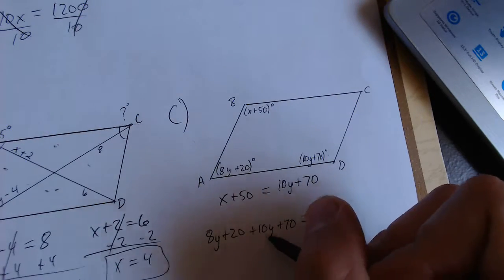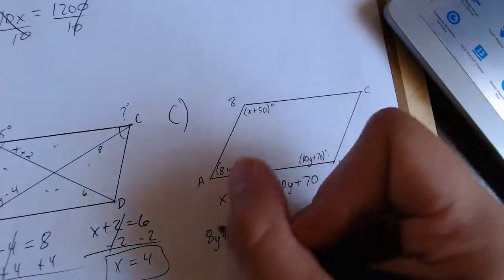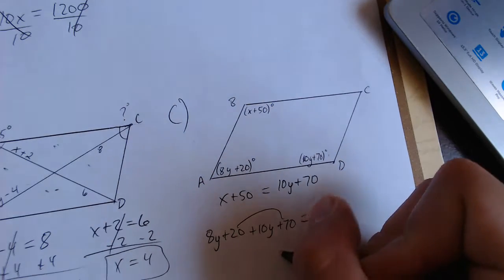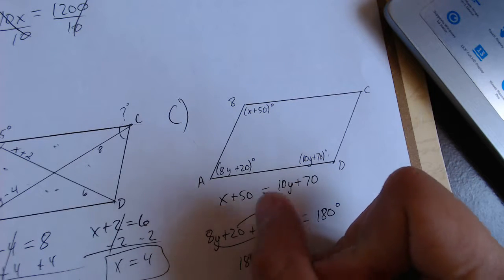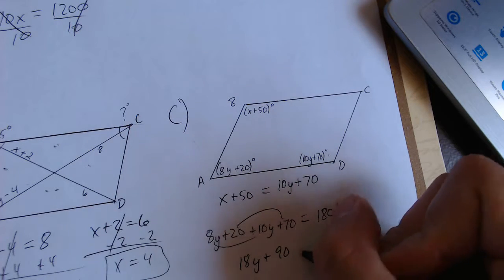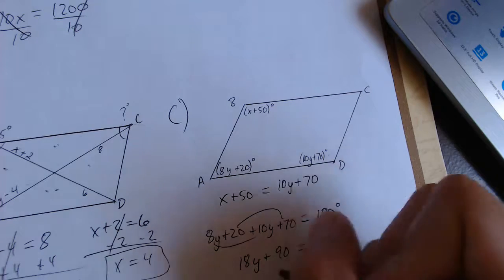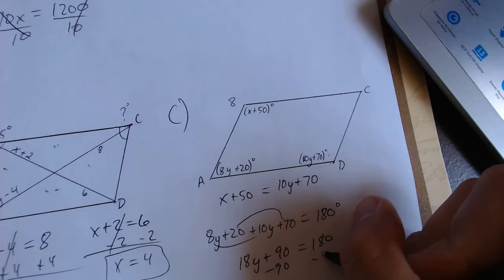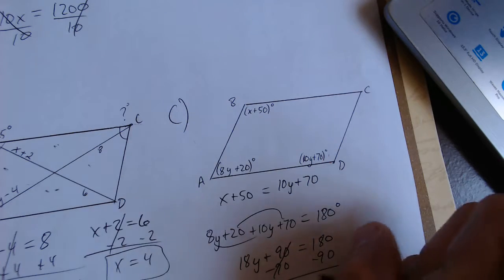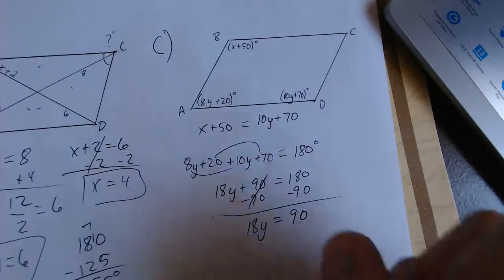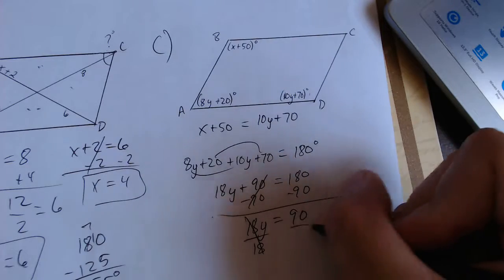We'll solve this bottom equation because it's only got one unknown. 70 and 20 add up to 90. We're combining like terms right now. 8y and 10y give us 18y. So we have 18y plus 90 equals 180. Subtract 90 from each side. And then we get 18y equals 90. Divide by 18 on each side.